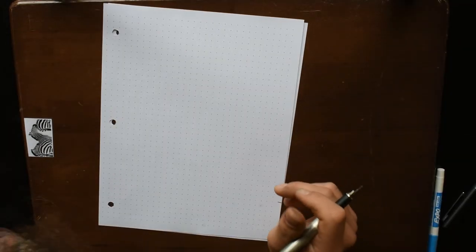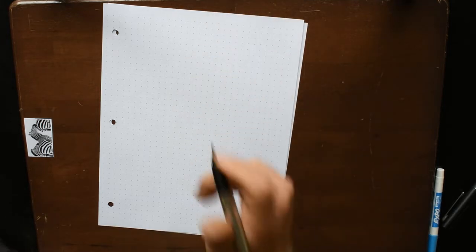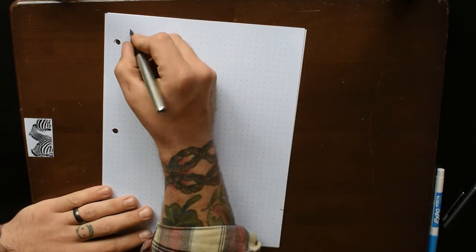Alright, so this next example, example 6, if I remember correctly. Example 6.